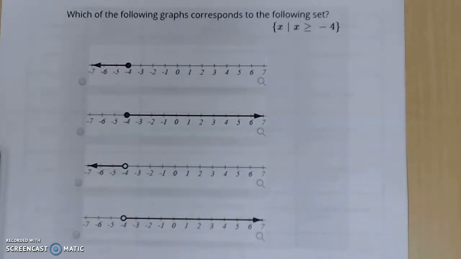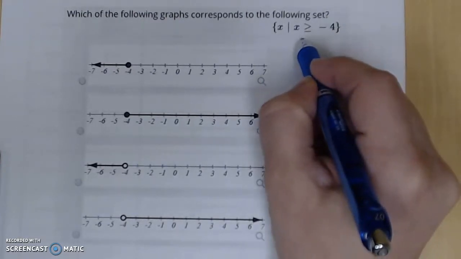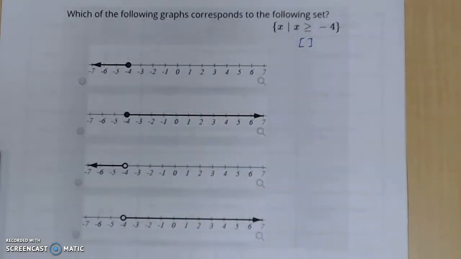It says, which of the following graphs represents the following set? x such that x is greater than or equal to negative 4. So I want things that are bigger than negative 4 but also equal to it. Well, this would be the case of a bracket. If it didn't have the equal to underneath, it would be parentheses.